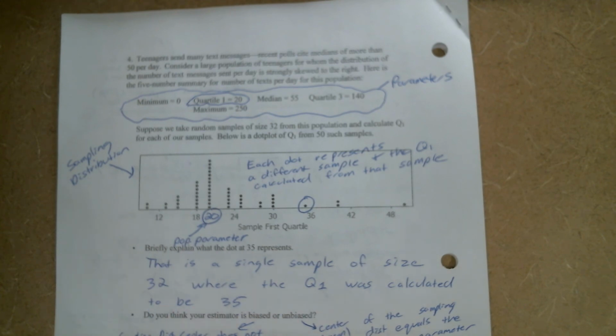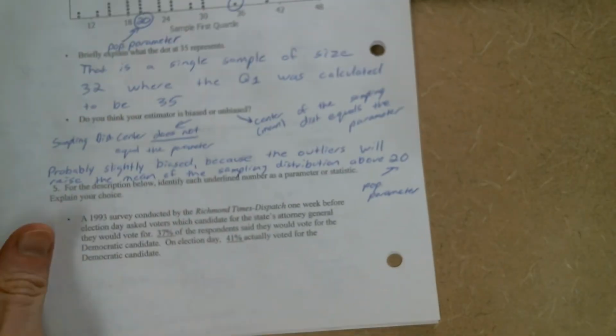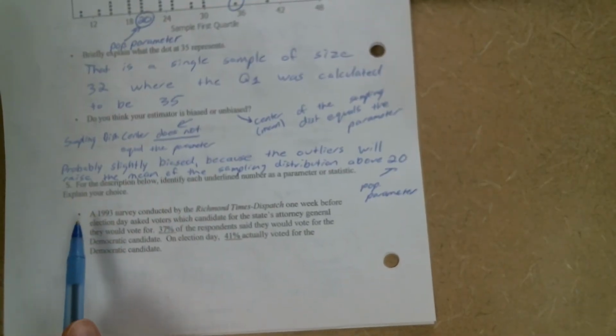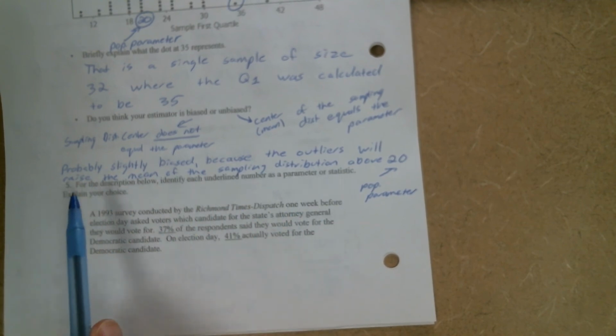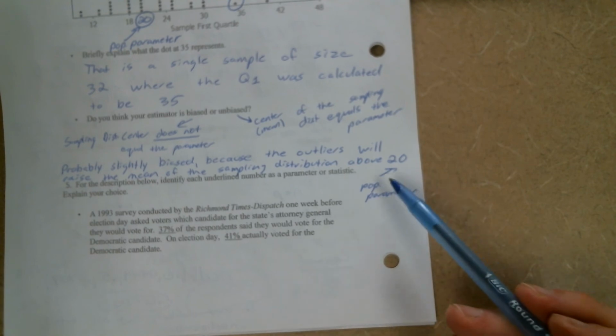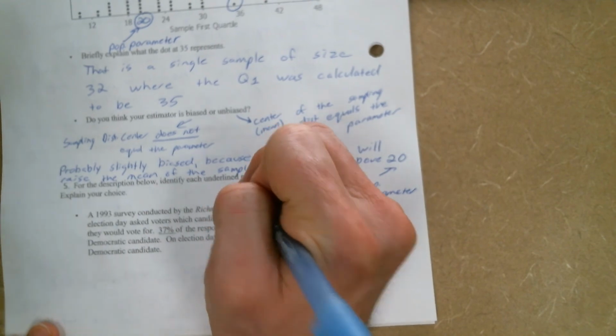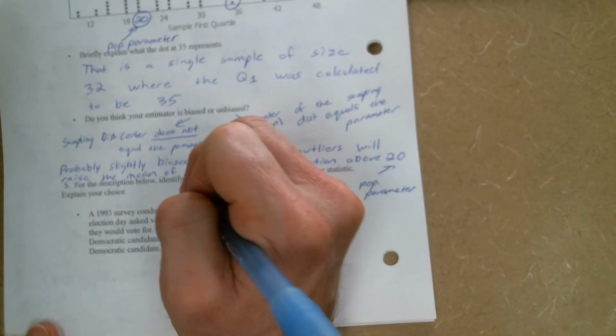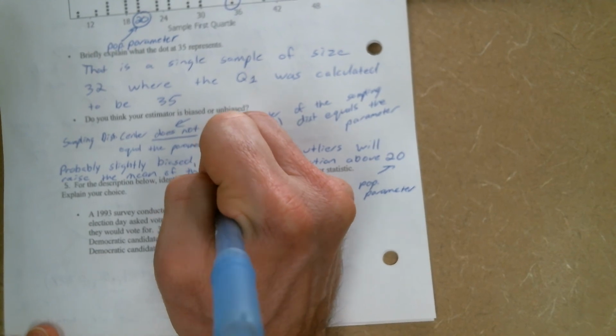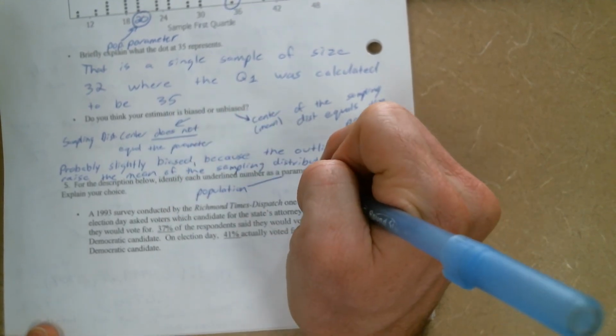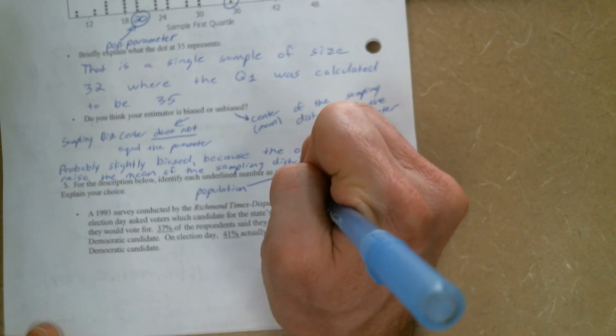All right, number 5, last one here. For the description below, identify each underlined number as a parameter or a statistic. So I don't know if I had that showing or not when I was writing it, but basically I said probably slightly biased because the outliers will raise the mean of the sampling distribution above 20, and again, 20 represents the population parameter. So for this one, basically we're looking at the underlying numbers and identifying them as either a parameter or a statistic. This is just a vocab question to make sure you realize parameter is dealing with the population and statistic is dealing with the sample.